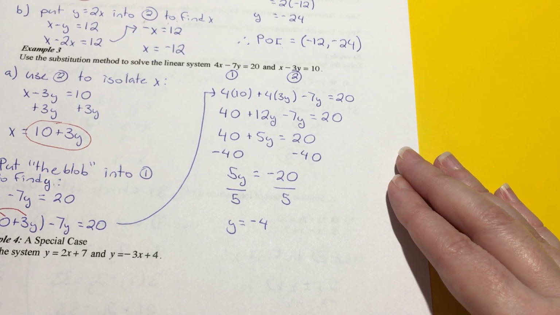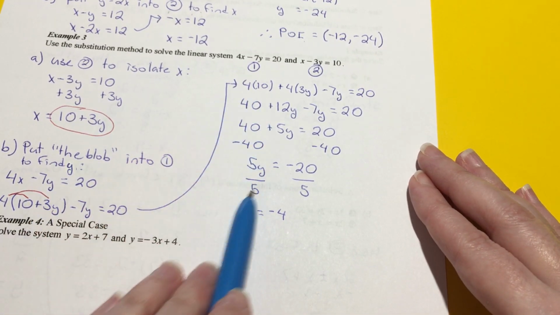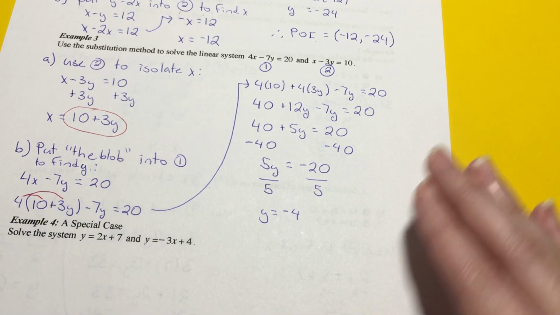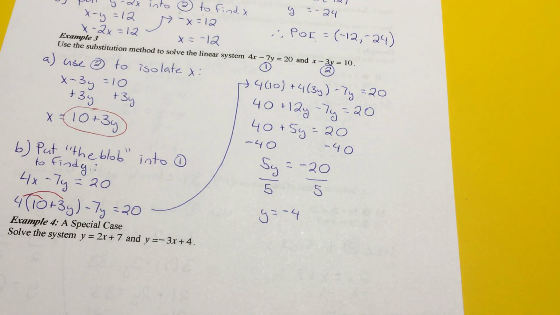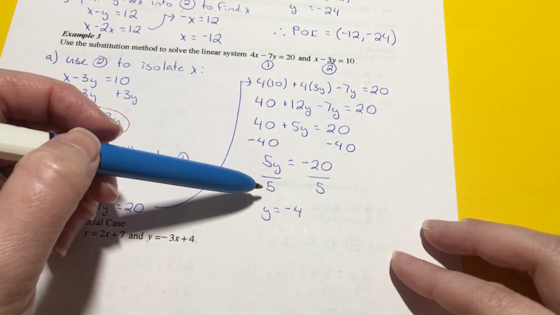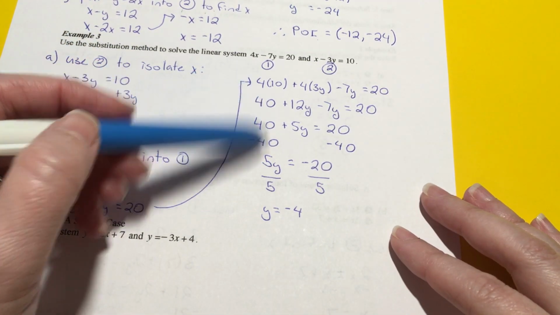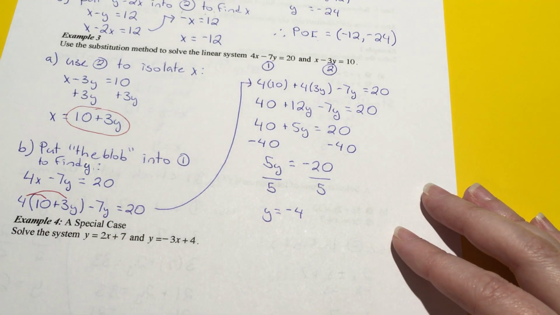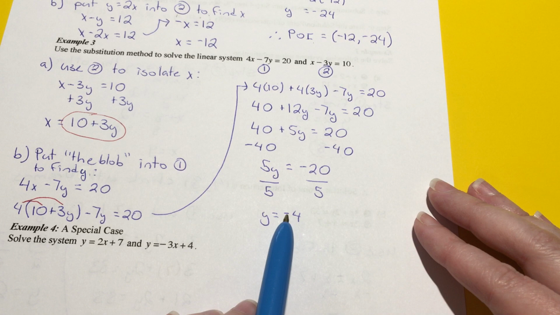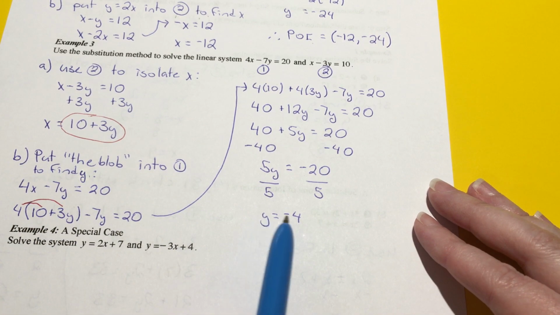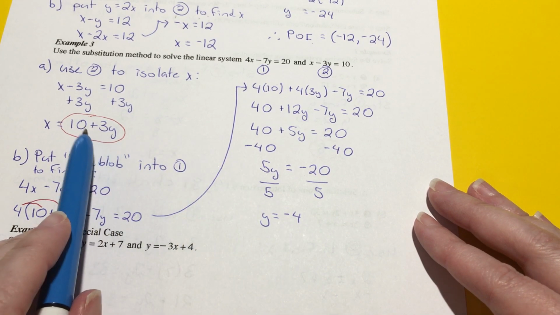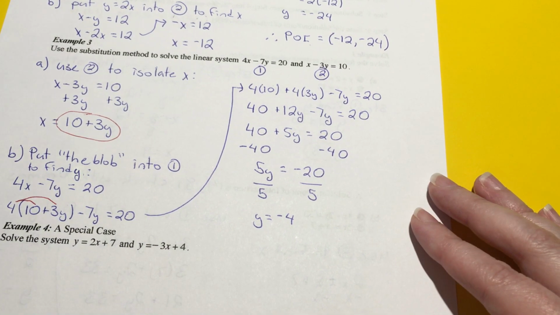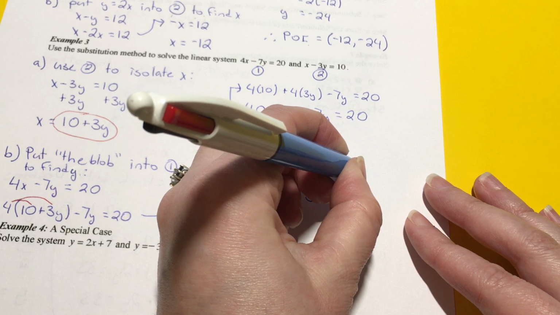Okay, so that took a long time to do that second step because it's a more challenging blob. But again, you can do these steps. You have the tools. Just take it slow. If you can do it in fewer steps, that's totally okay. Our last step then is to put our y equals negative 4 back into our first equation so we can figure out what x is. I'll do that over here, I'm running out of room.